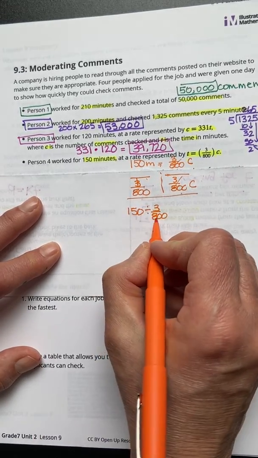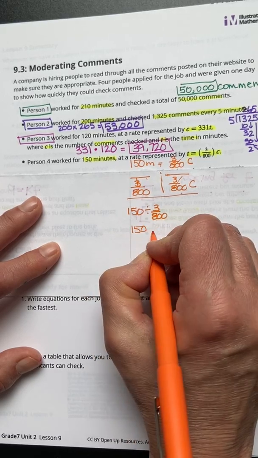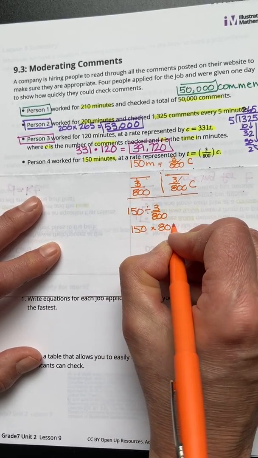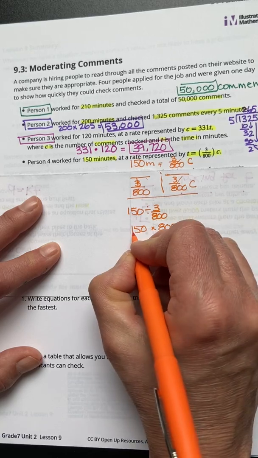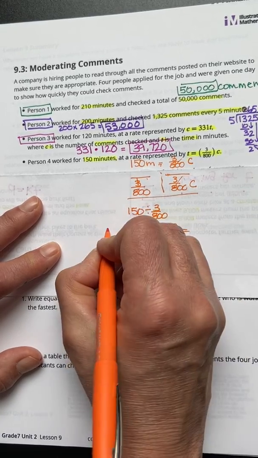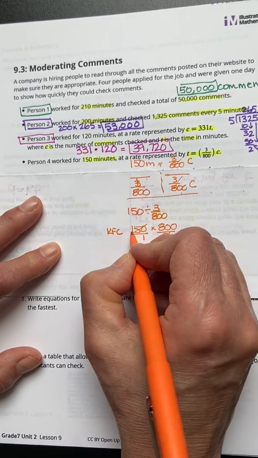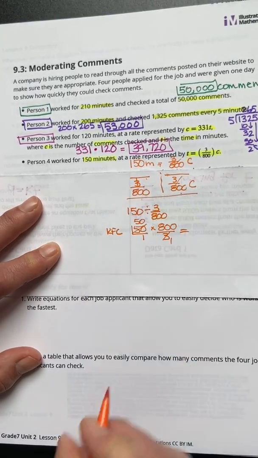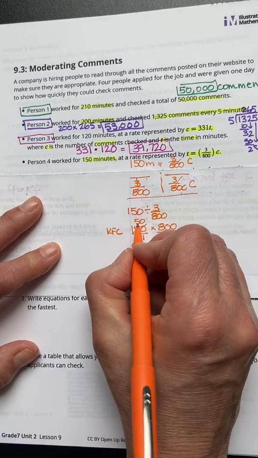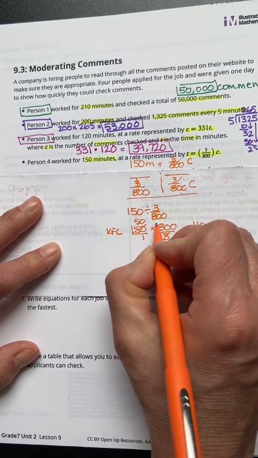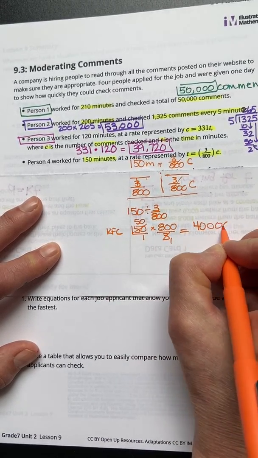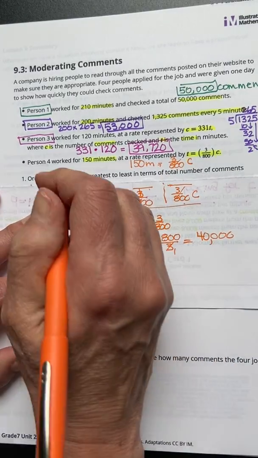This is my keep, flip, change. So 150 times 800 over 3. 3 goes in there once, 3 goes in here 50 times. So 5 times 8 is 40. I have 1, 2, 3 zeros, 1, 2, 3 zeros. So he did 40,000 comments.